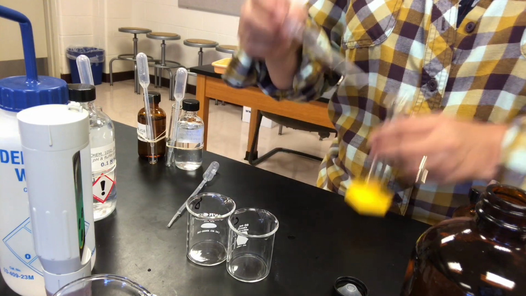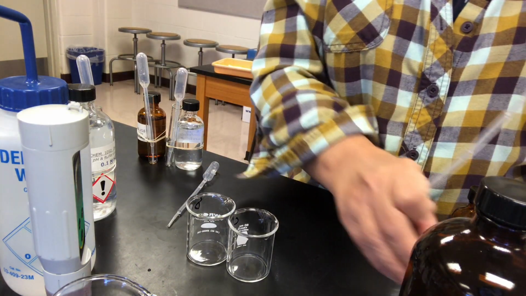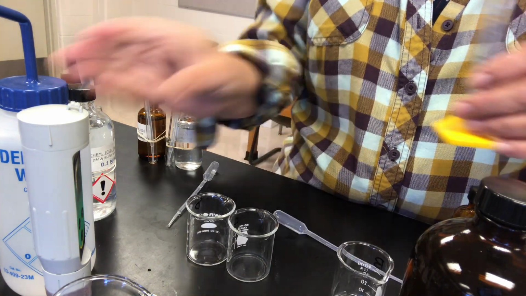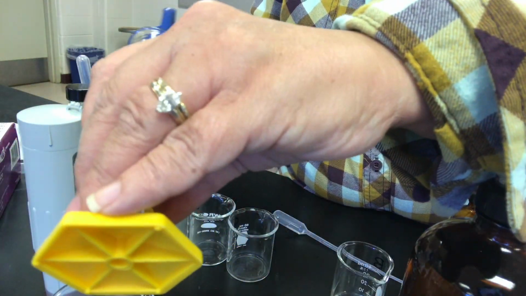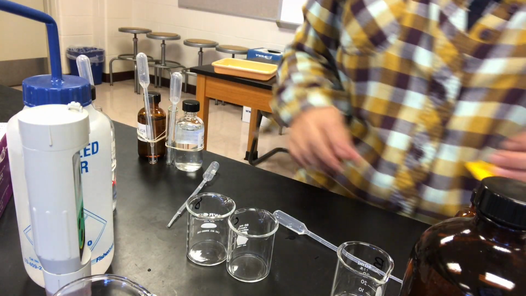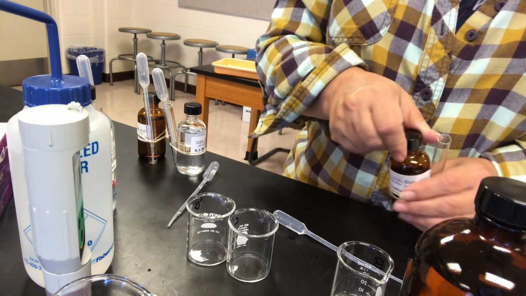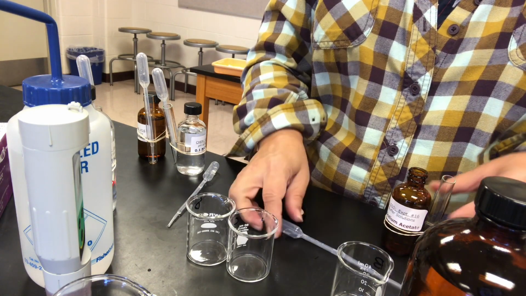And I'll measure out 1 milliliter of the acetic acid. That's going into beaker B. Rinse that out, and then we're going to put in 10 milliliters of sodium acetate. So here's my sodium acetate. I will add 10 milliliters to beaker B.